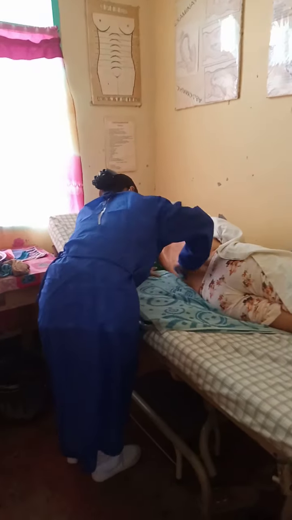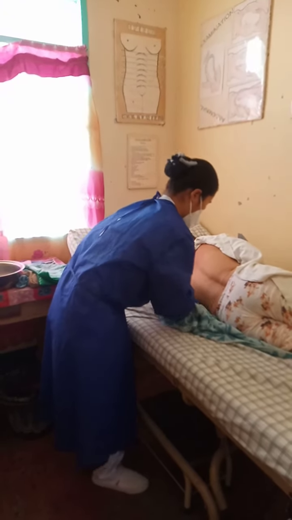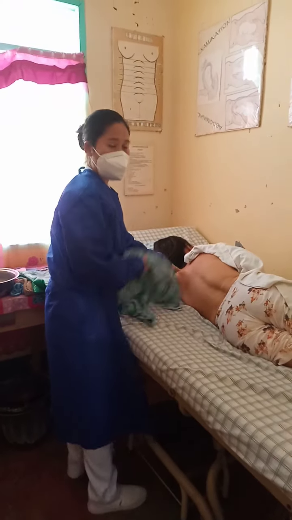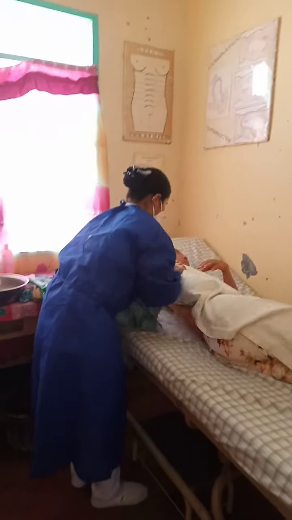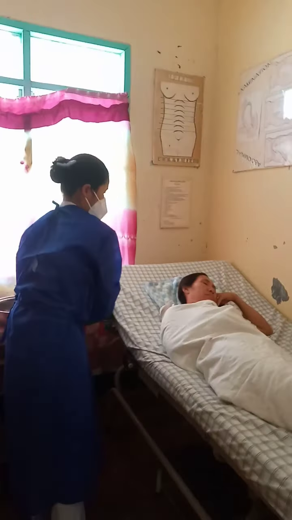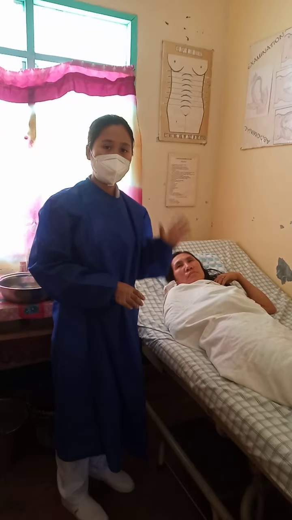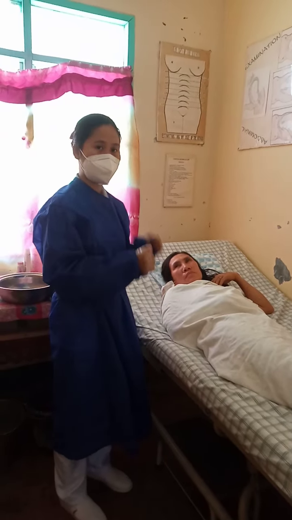After that, remove the rubber sheet and the towel. And assist the patient to lay back to her position. So, ma'am, after doing that, help the patient to wear another set of clean dress or clothes.